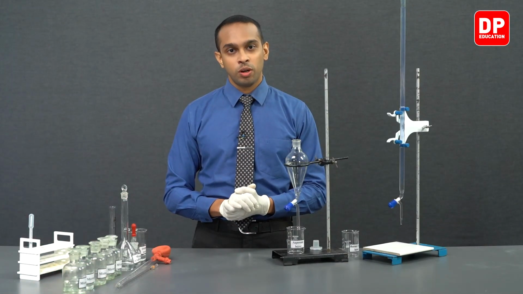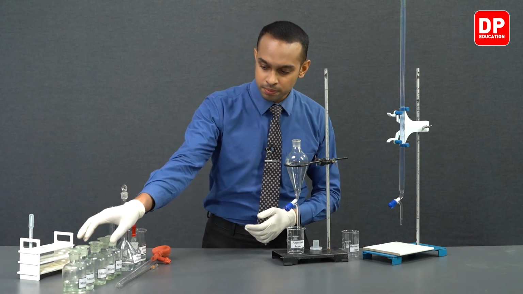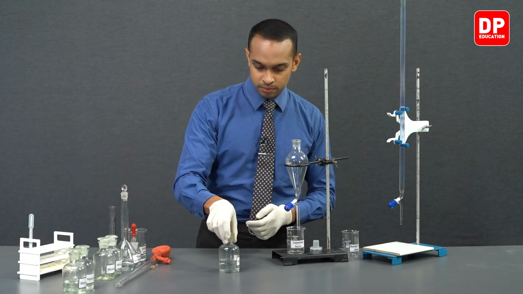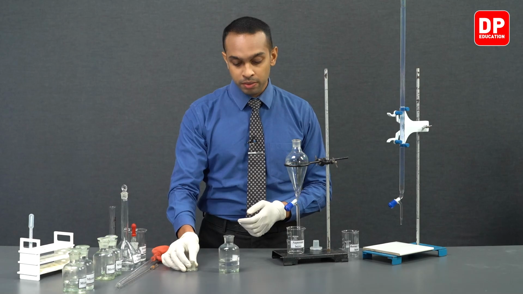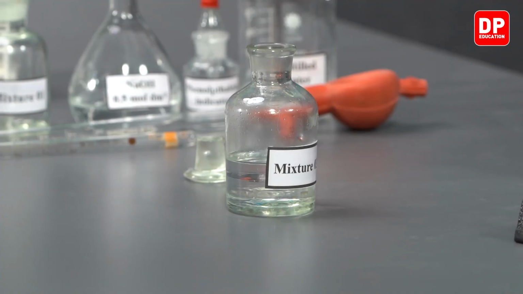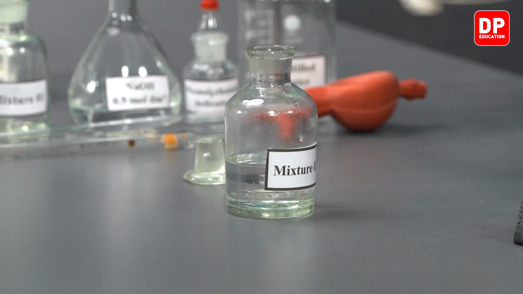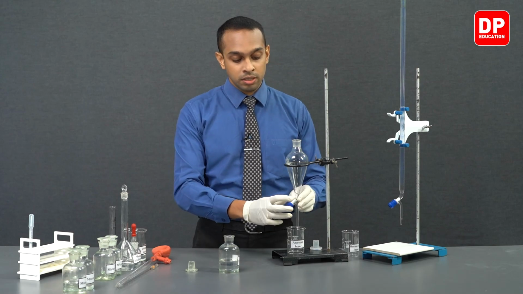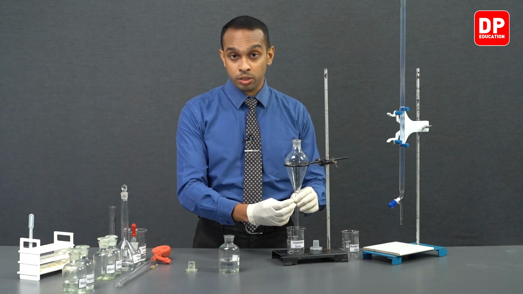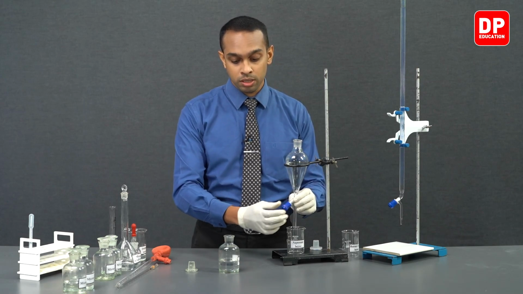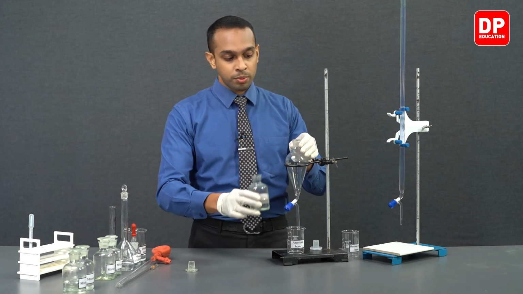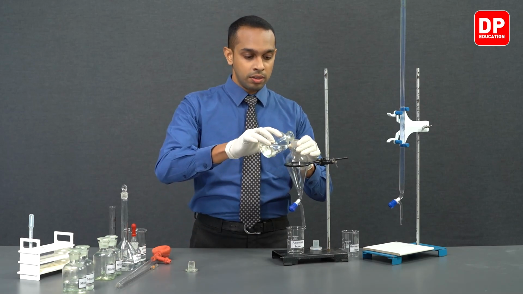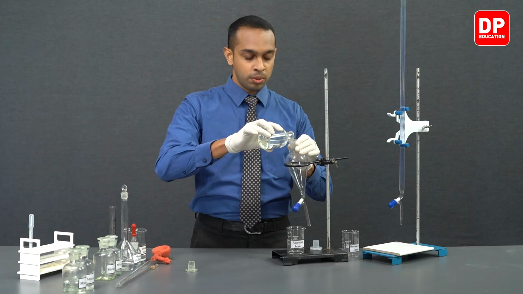Now students, we move on to the third mixture. And as we did in the previous instances, we'll be transferring this third mixture onto our separatory funnel here, making sure the stopcock is very tightly closed. We can now proceed to transfer our third mixture into the separatory funnel.